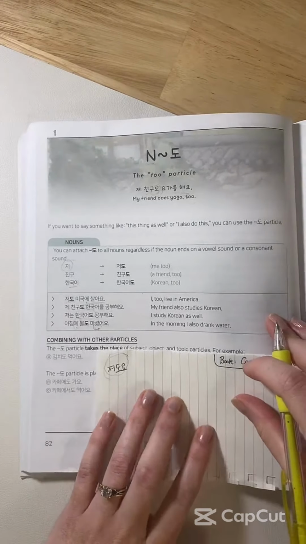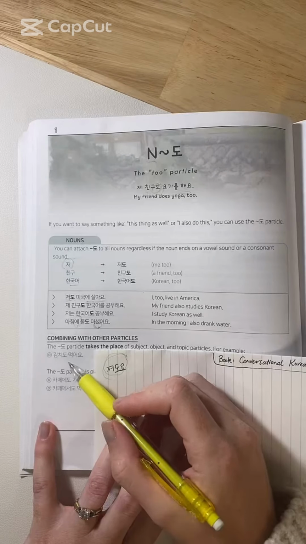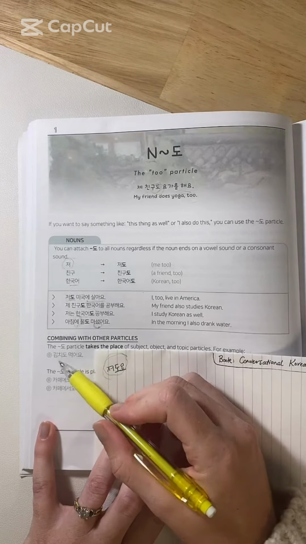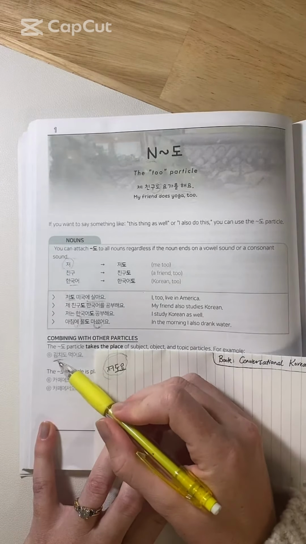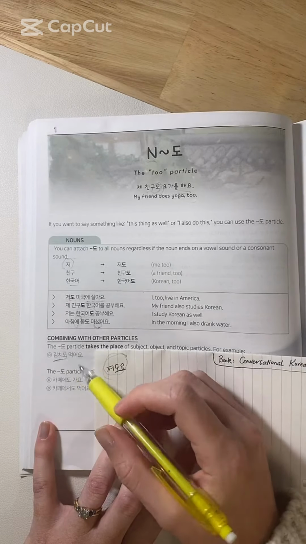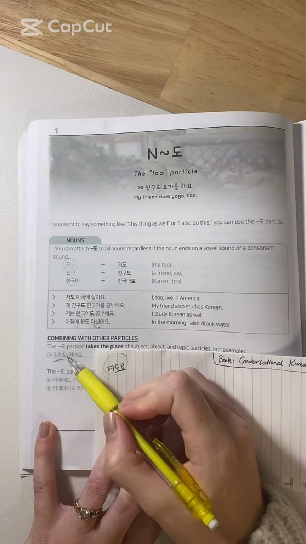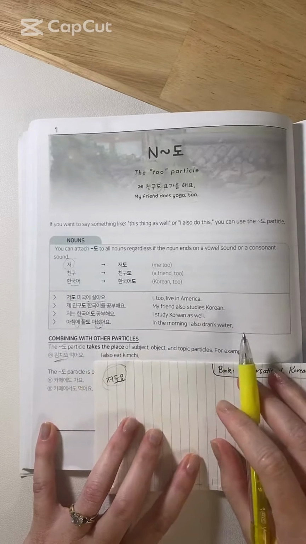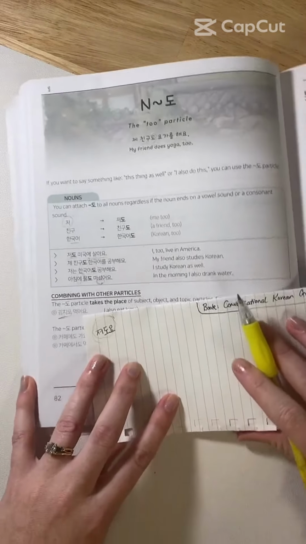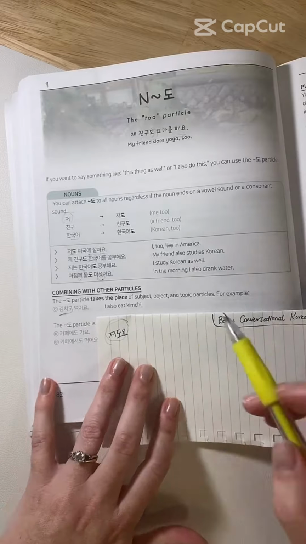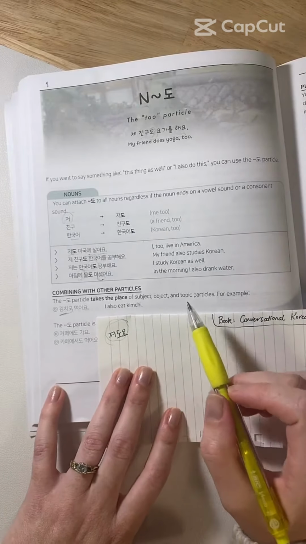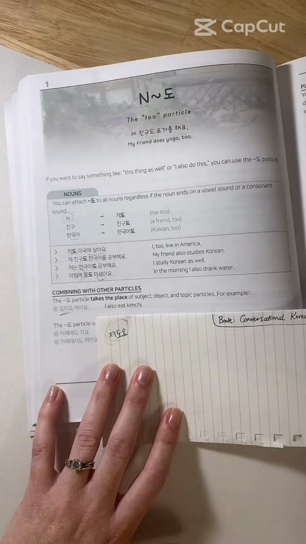So for example, 김치도 먹어요 means I also eat kimchi. So you wouldn't say 김치를도 because the 도 takes the place of the 를 particle. You just write 도, 김치도 먹어요. I also eat kimchi.